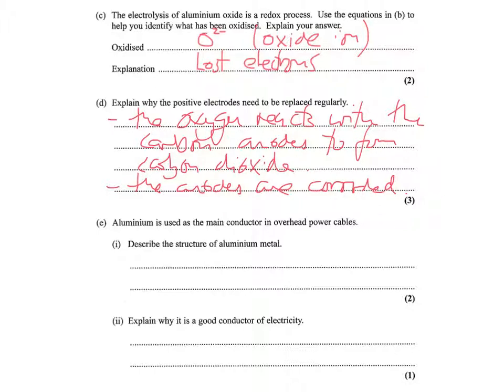Now this is a question about the structure of aluminium. But before we go on today, you might be asked questions on aluminium extraction, and they might say, why is it such an expensive process? And the answer to that is not that the electrodes need replacing.